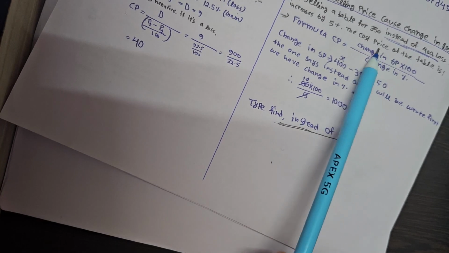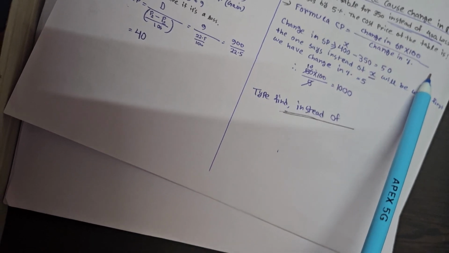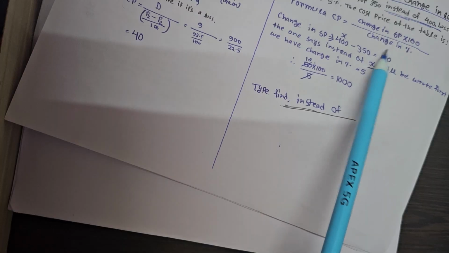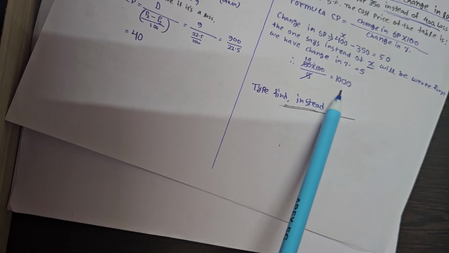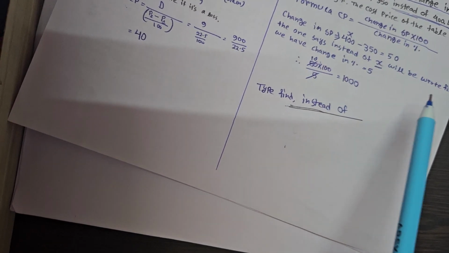So it's 50, so 50 by 5 times 100, it comes to 1000. So the cost price of the table is 1000 rupees.